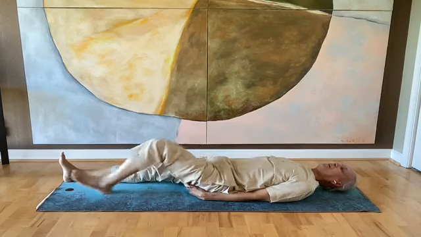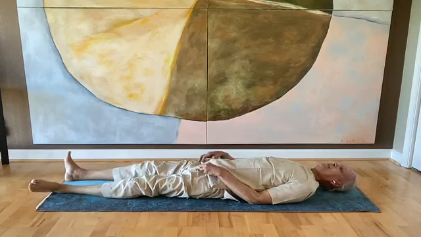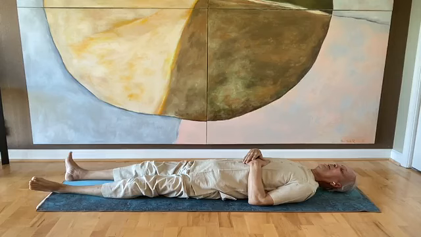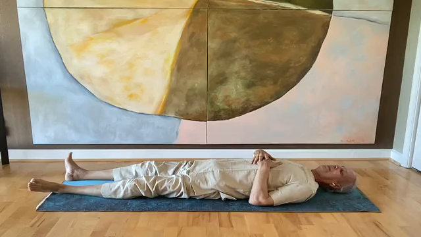Then we'll get into sleep. I have a lot of videos, yoga therapy for insomnia and sleep apnea. Once you sleep well, blood sugar comes down. As simple as it is.